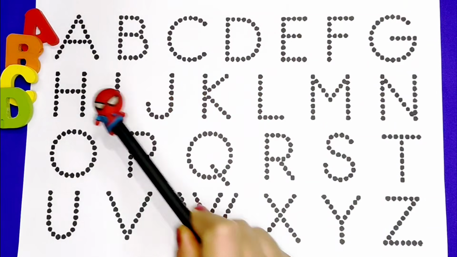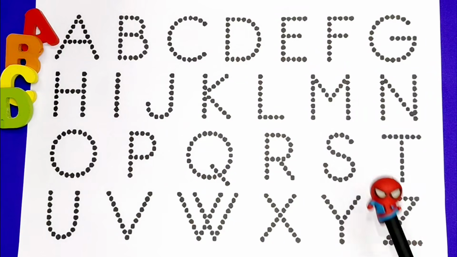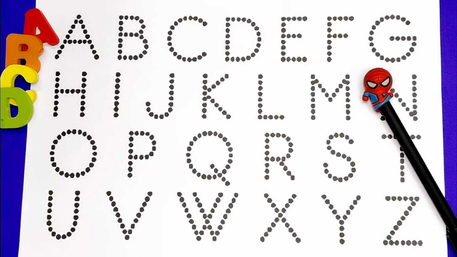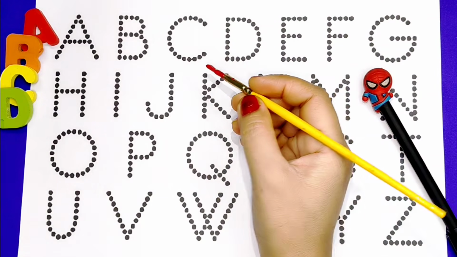Hello friends, today we are learning alphabet A to Z with color names. So let's start. Red color.